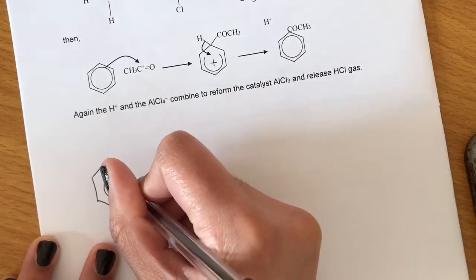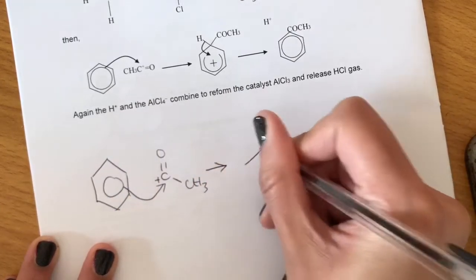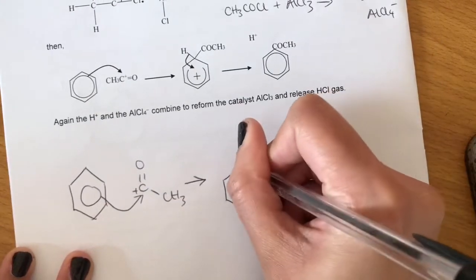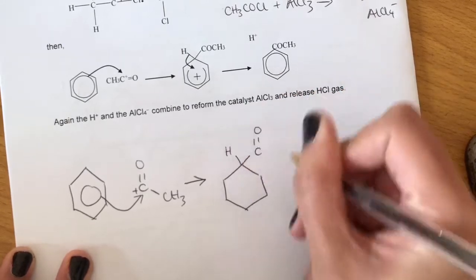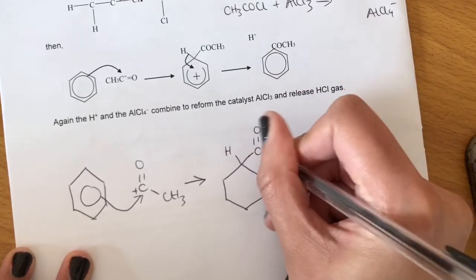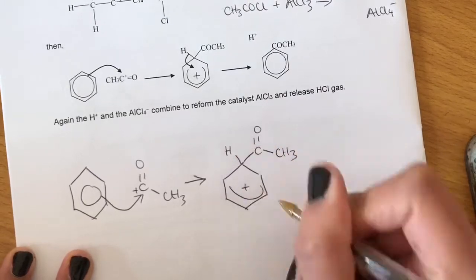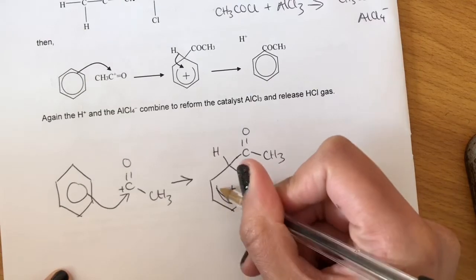The arrow goes from the ring to the positive carbon. Then we have our hydrogen, and here that's formed a bond to the carbon. Sorry, that's really wonky. There we go.